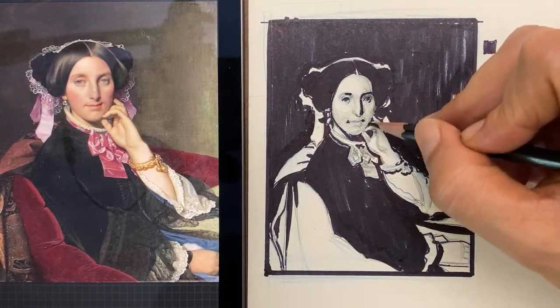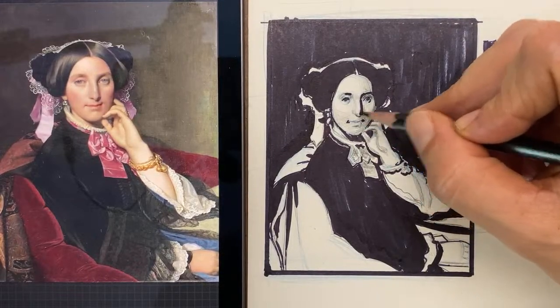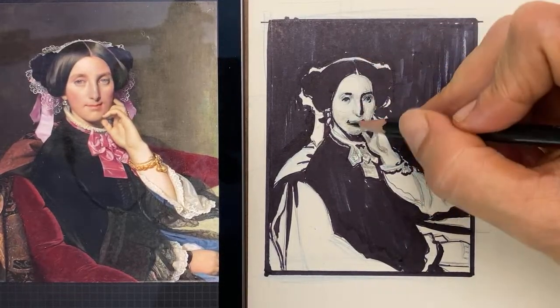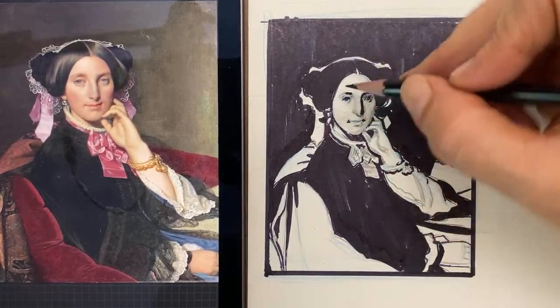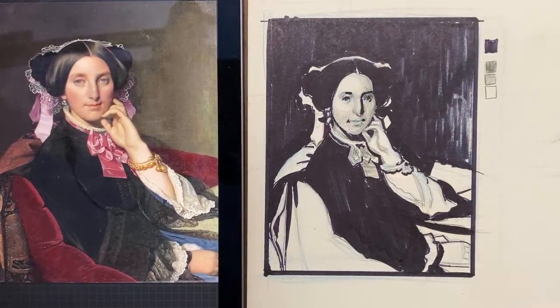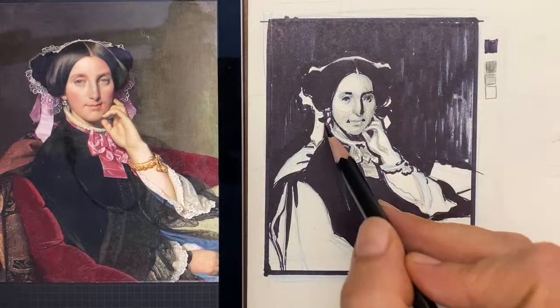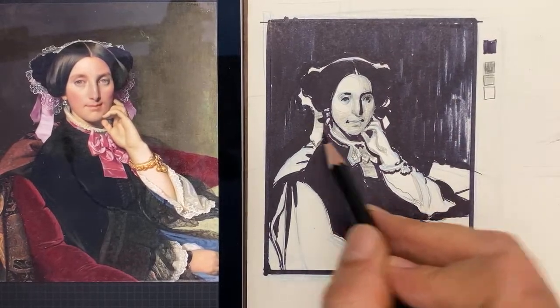I can't see properly. Okay, get the face, a little bit of gradation. And notice too, lots of gradation. I'm looking for the gradations.